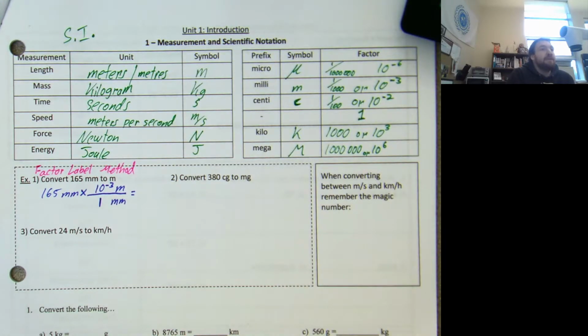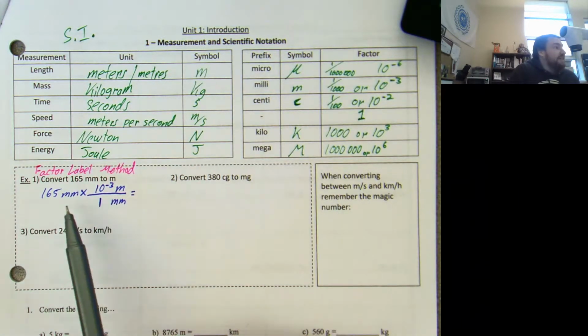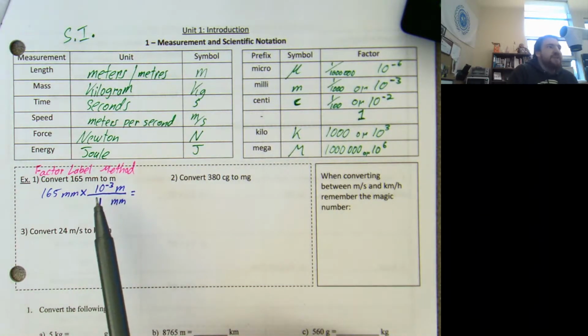It's powers of 10. Yes, sir. Oh yeah, isn't it 0.165? Yeah, it's going to be 0.165. Powers of 10 are nice and easy to move with decimals. That's why we use the scientific international system.